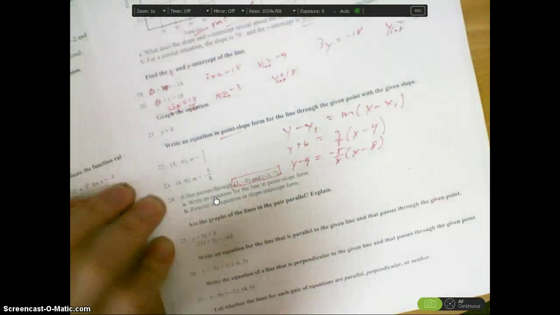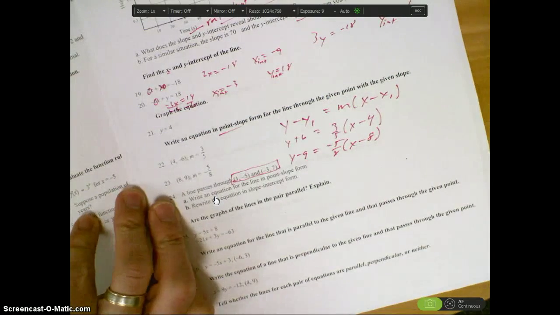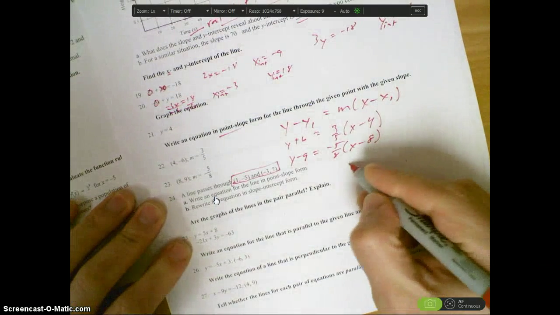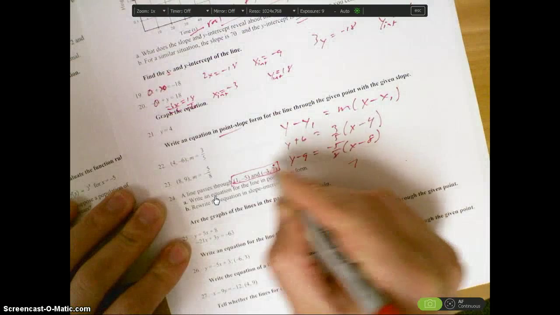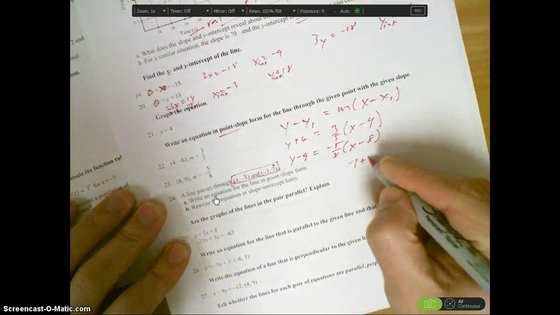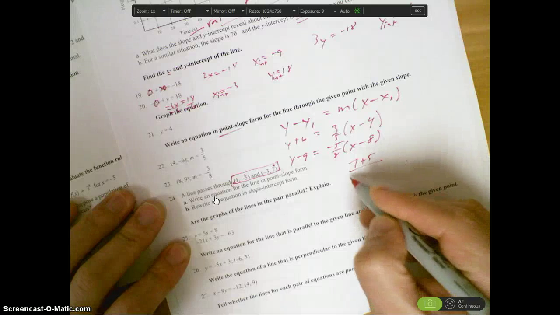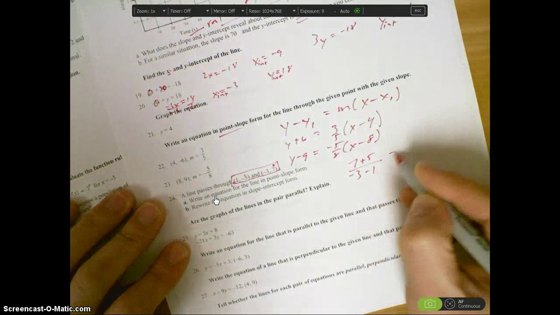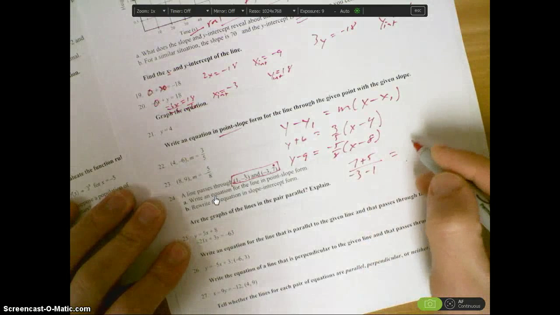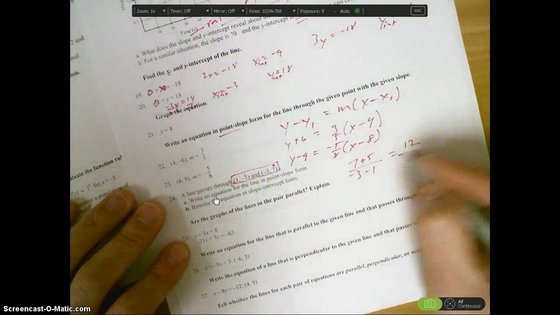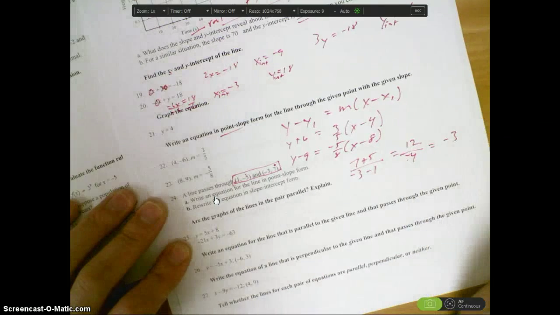So that's going to give me, hold on, let me restart my watch here. That's going to give me 7, so y2 minus y1, so 7 plus 5. Again, subtracting a negative is really adding, and then negative 3 minus 1. 7 plus 5 is 12, and negative 3 minus 1 is negative 4, which gives me a slope of negative 3.